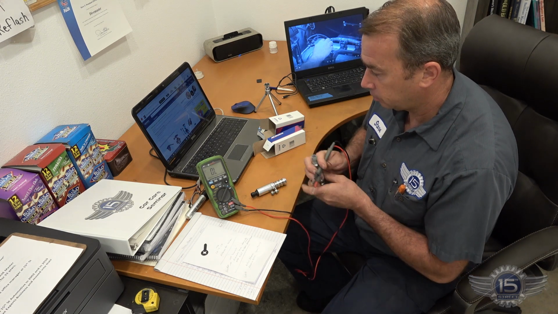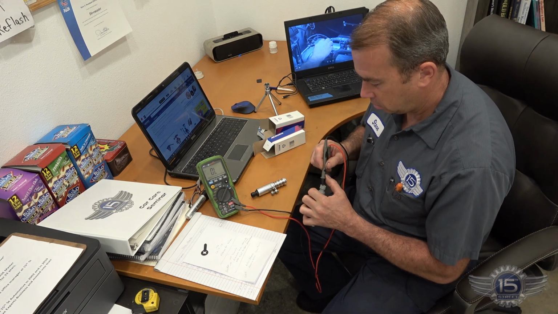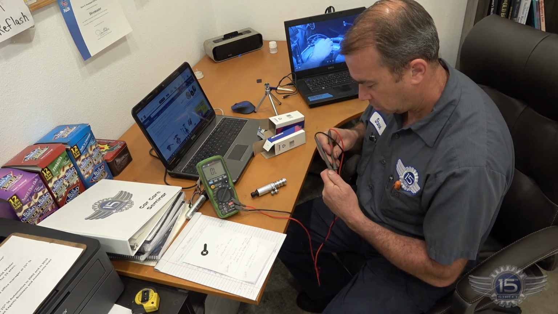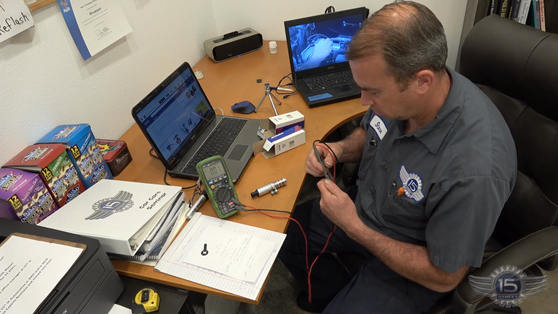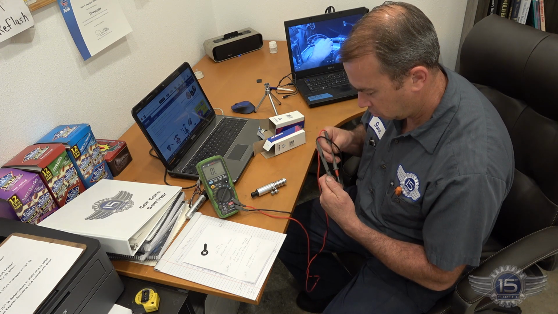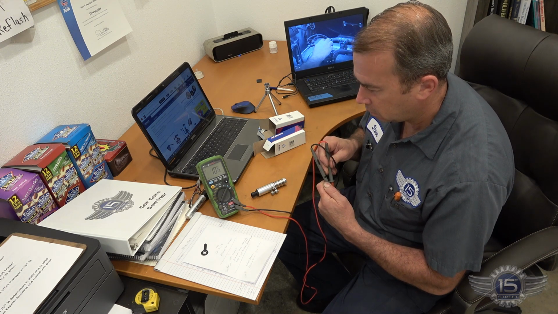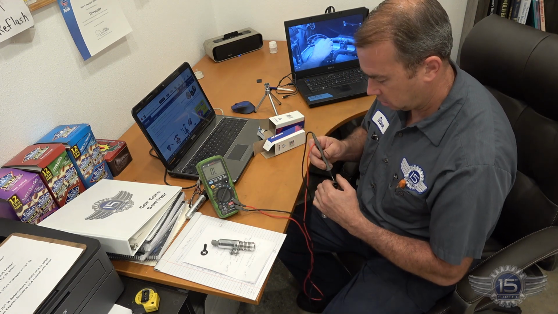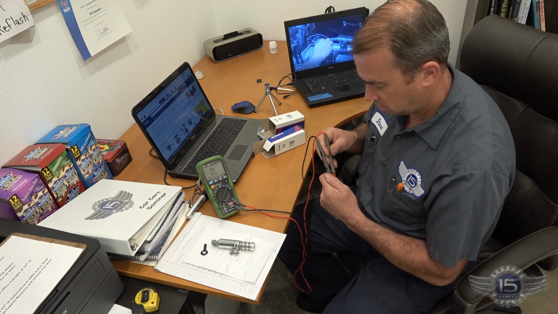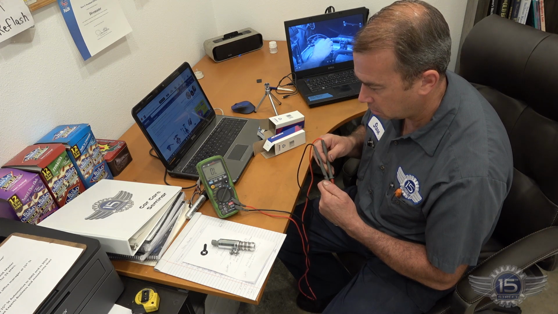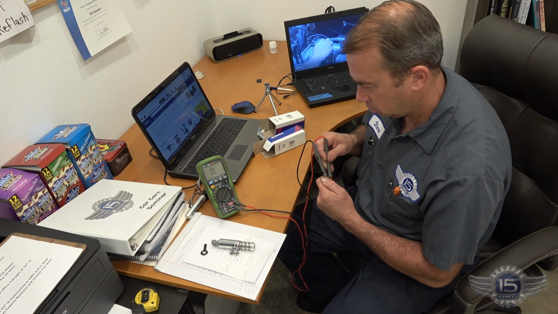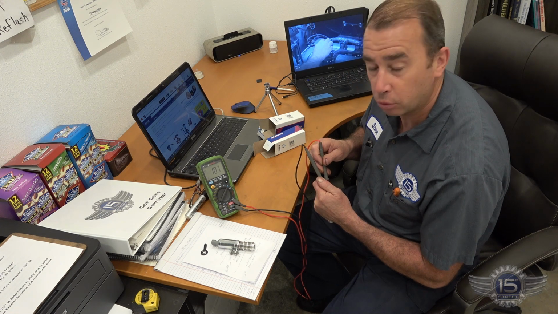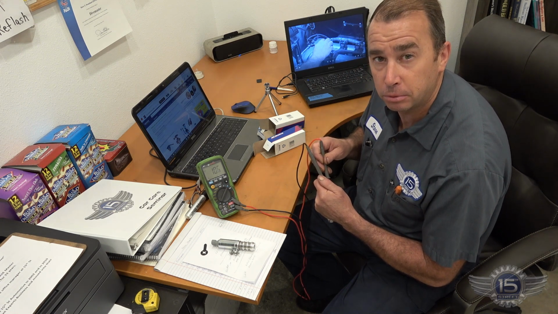So take our multimeter, hold them to the contacts here. And we have 10.6 ohms. Perfect. Here's the one for the exhaust. And it's got 10.5 ohms, 10.7 ohms. So they're good. Let's put them in.